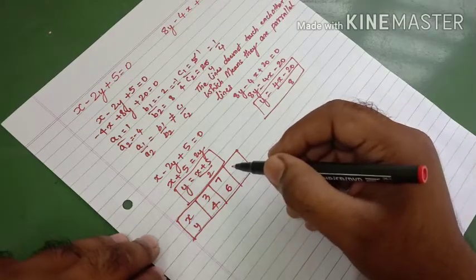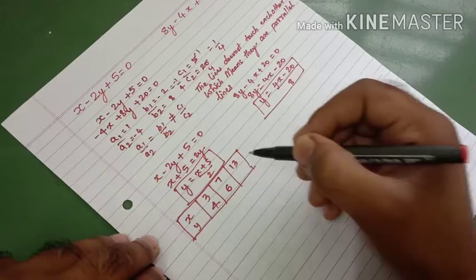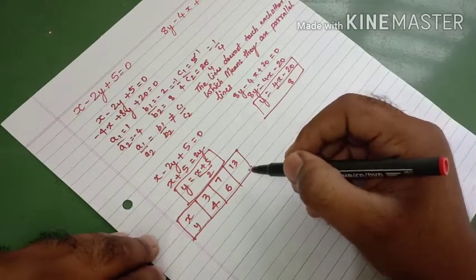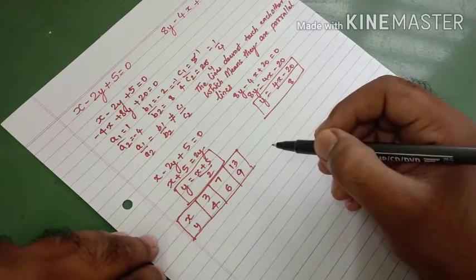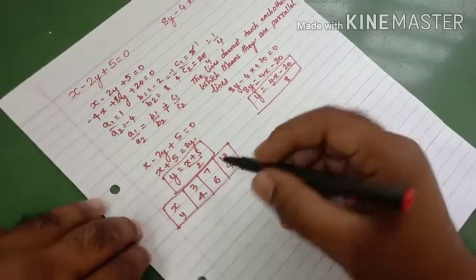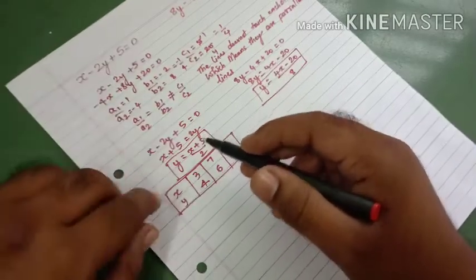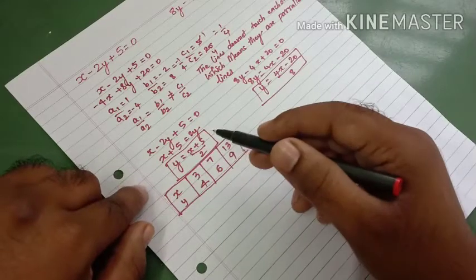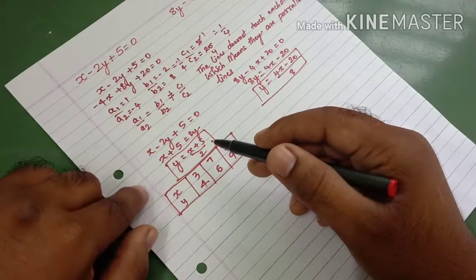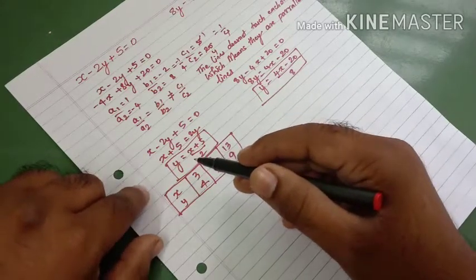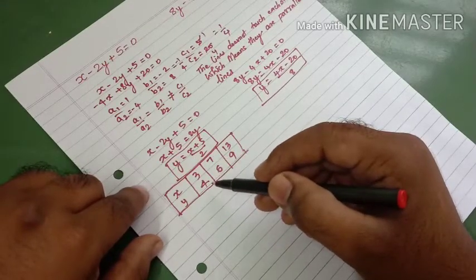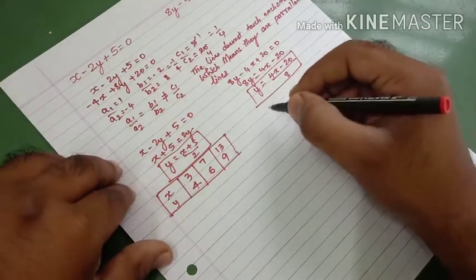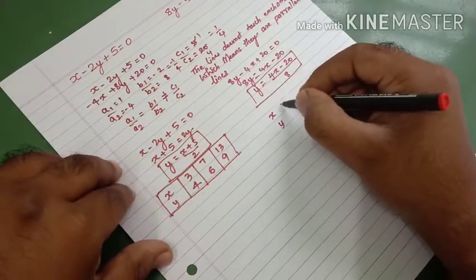Next, I'm going to take 13 as the x value. So if I take 13 as the x value, 13 plus 5 by 2, I'll be getting 9. So I've taken the first equation, and I've taken y is equal to, and I've sent all the remaining things towards the right hand side, and I've taken different values of x so that the y becomes a whole number and the equation satisfies. Okay, similarly here we can take x and y values.